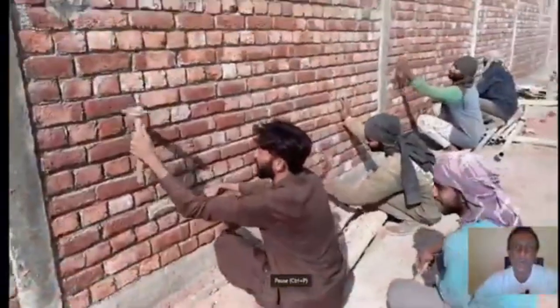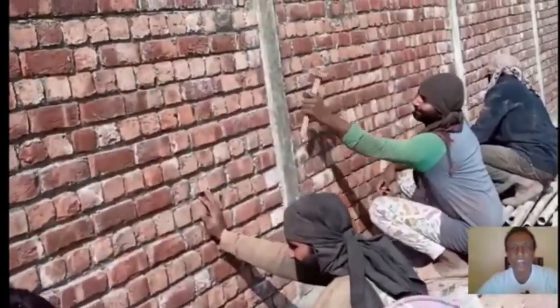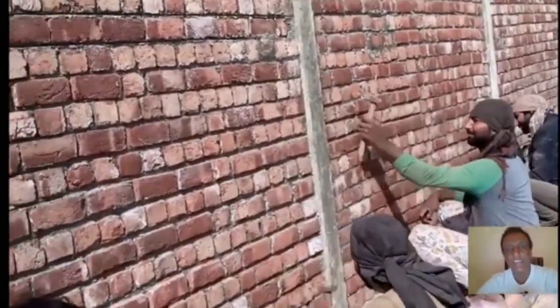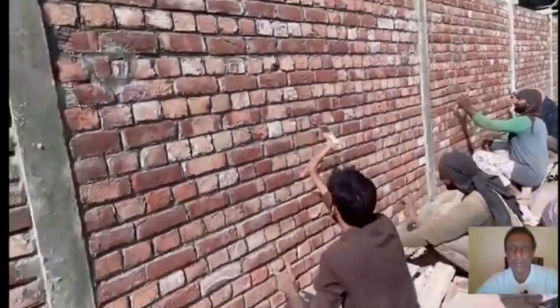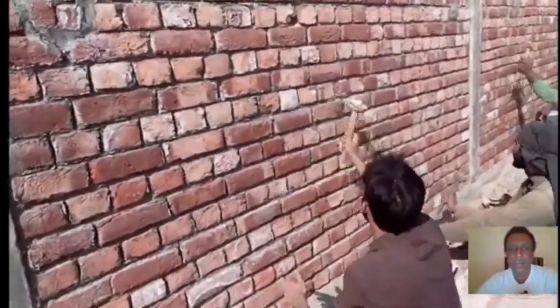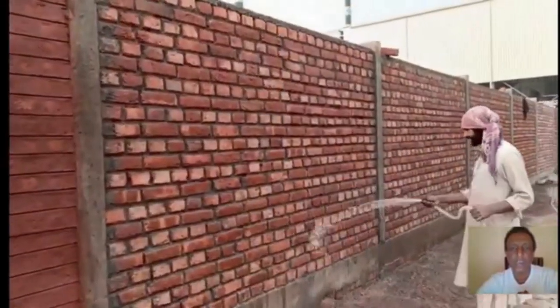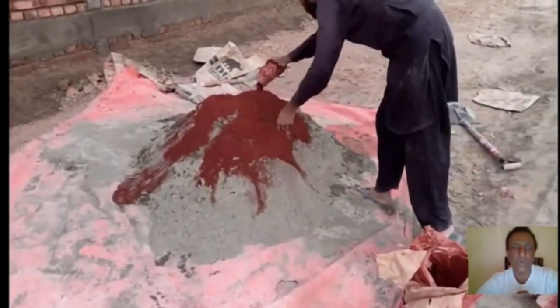This video demonstrates the method of pointing on brick surfaces. The first procedure is preparing the surface for pointing. The excess mortar is removed by using different hand tools. After that, wash the surface in order to remove dirt, dust, and different foreign materials on the surface.